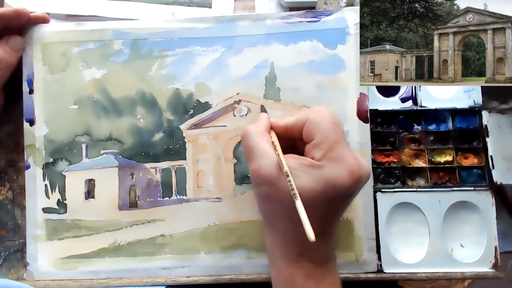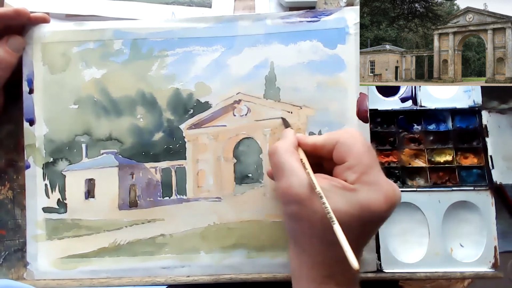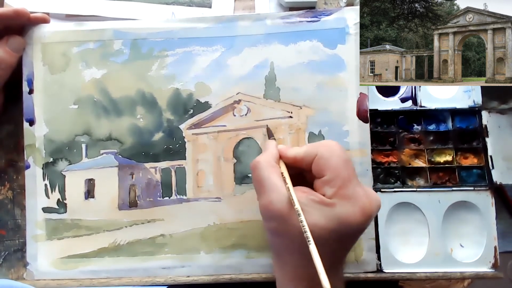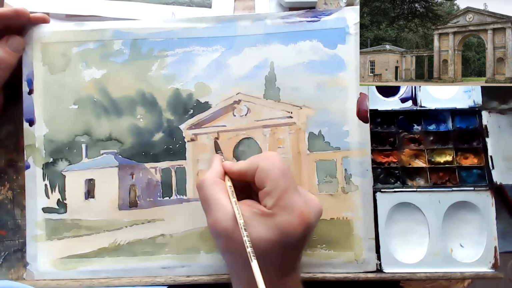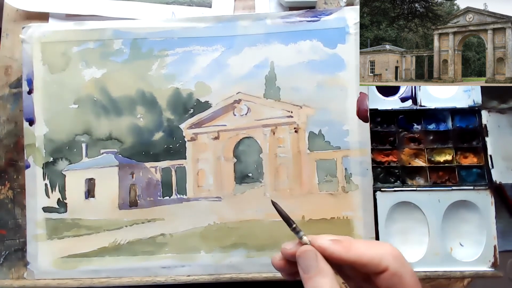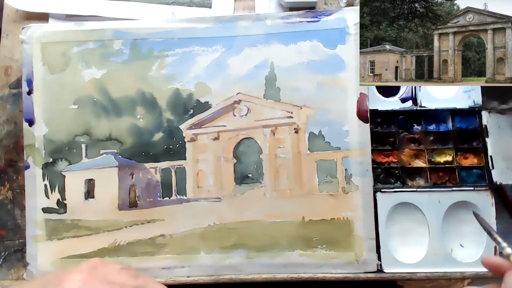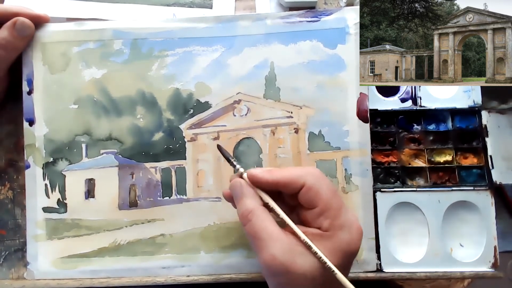Just a few marks. Nothing much. Again, these are marks I'm making now. This is the fun, real fun time.